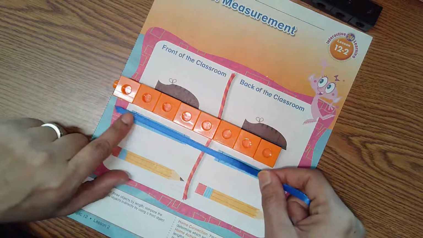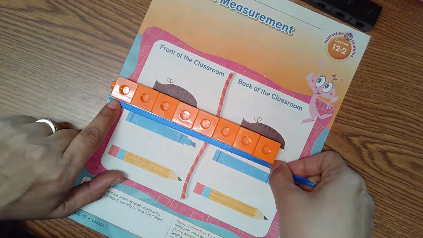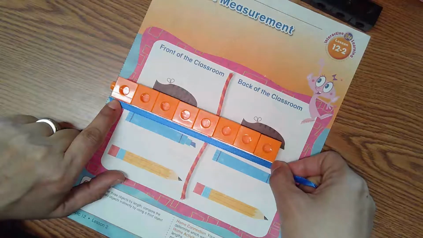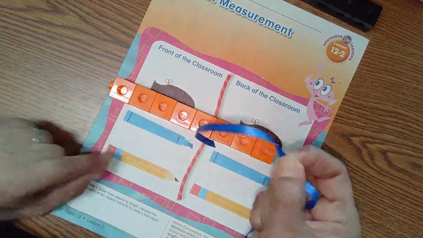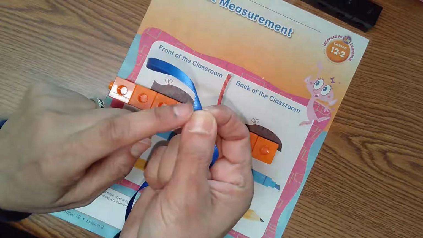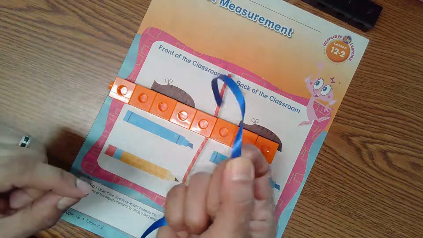So I'm going to put it there. Can you see it all? And stretch it till the end of the object. So this is the end, and I need to make sure that at the end of the object I'm measuring, I hold it well.